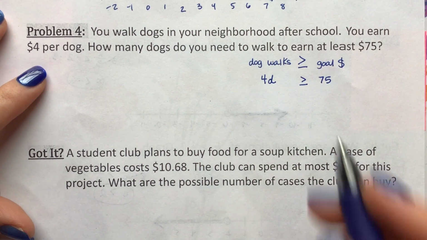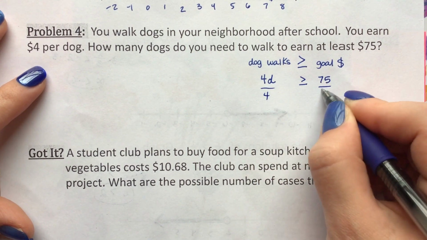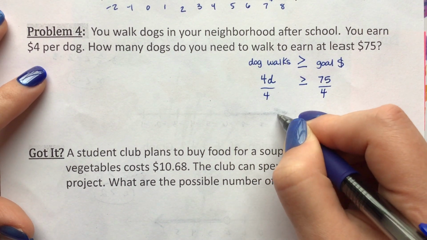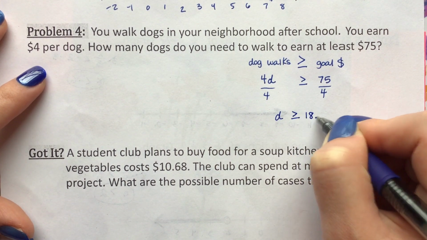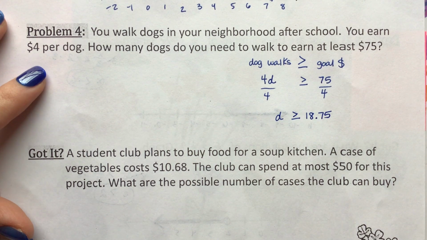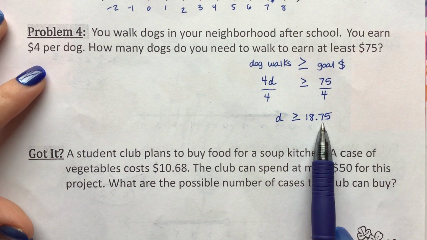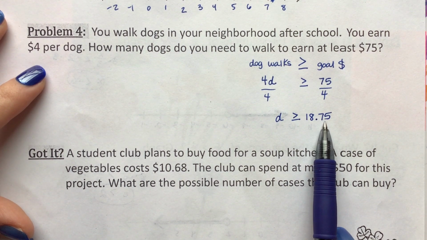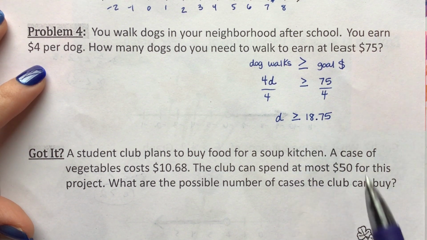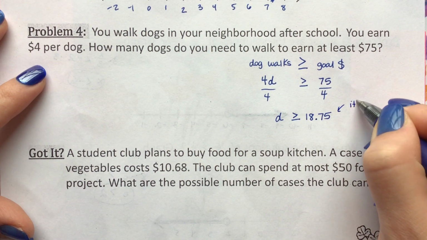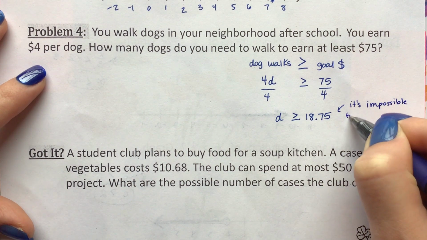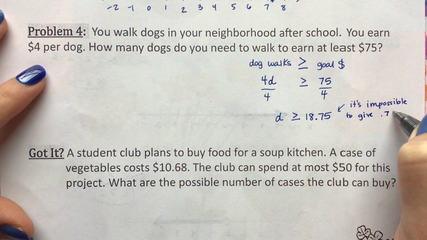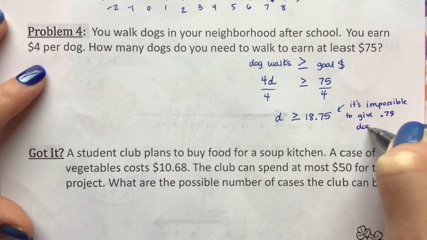Now it's just time for me to solve. I'm going to divide by 4 on either side, and I'm going to get D is greater than or equal to 18.75. Now here's what I want you to think about. Are you able to give 3/4 of a dog walk? Not really. So it's impossible to give 0.75 dog walks.